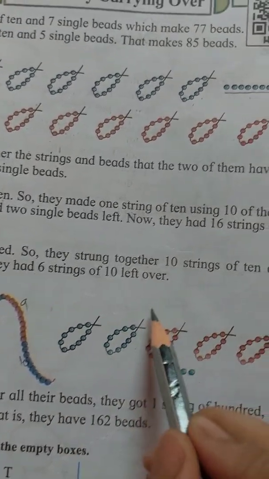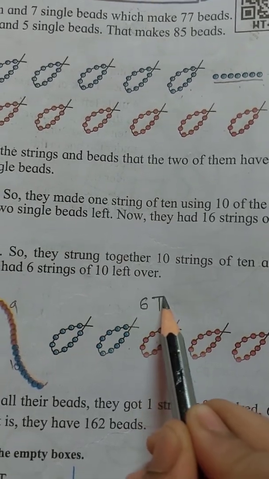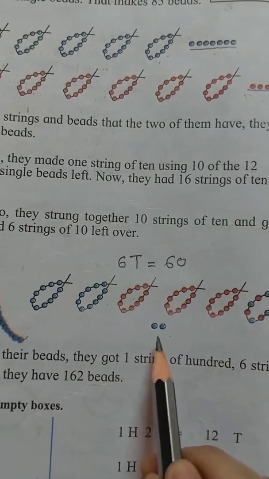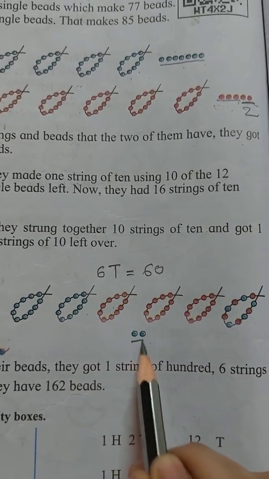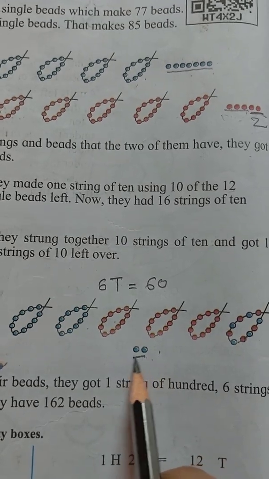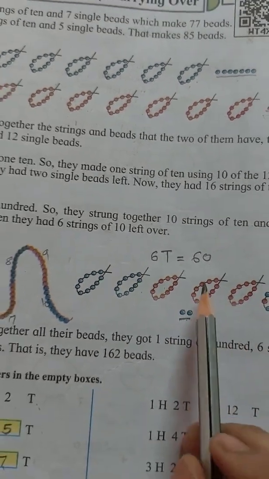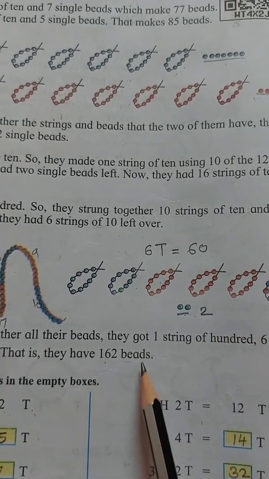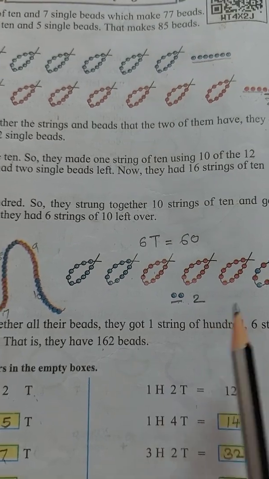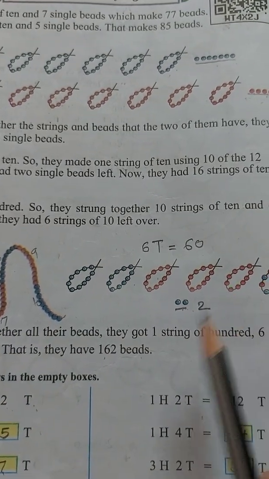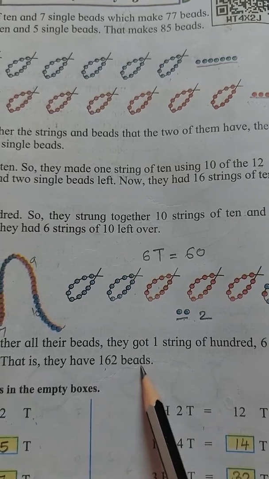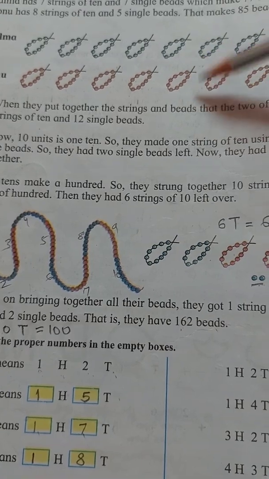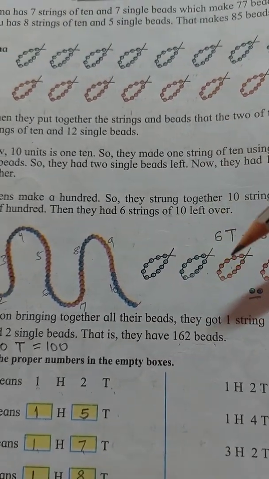So these are 6 tens, 6 strings of tens. So 6 tens is equal to 60. And then they are left with 2 single beads. So 2 units. Total, when they added them together, they had 162 beads. So on bringing all these beads together, they got 162 beads with them. Now this addition they did with the help of these strings and beads.